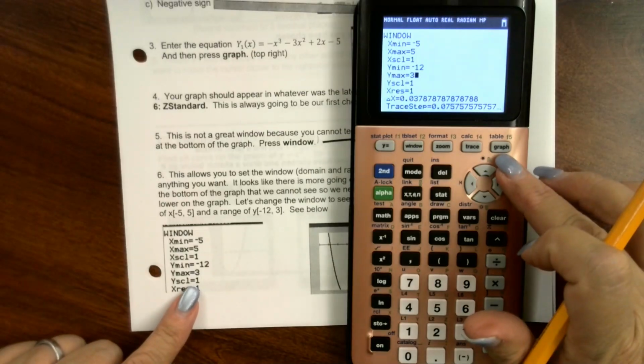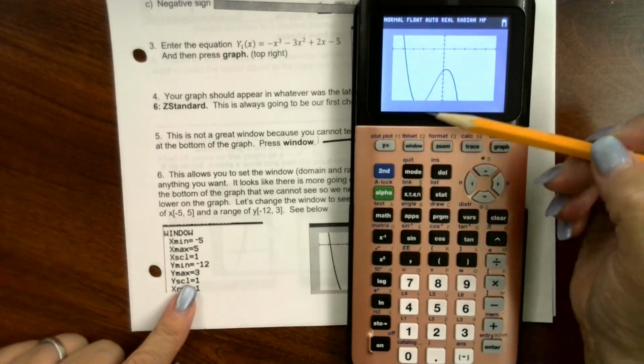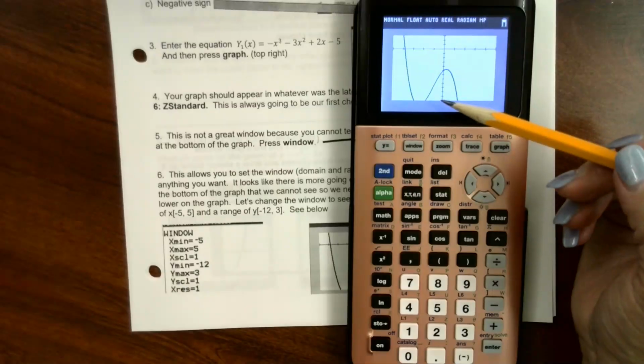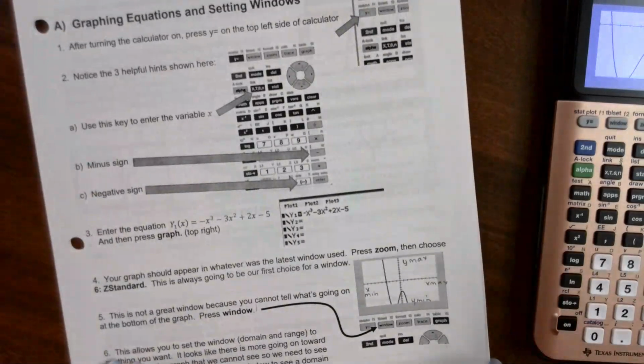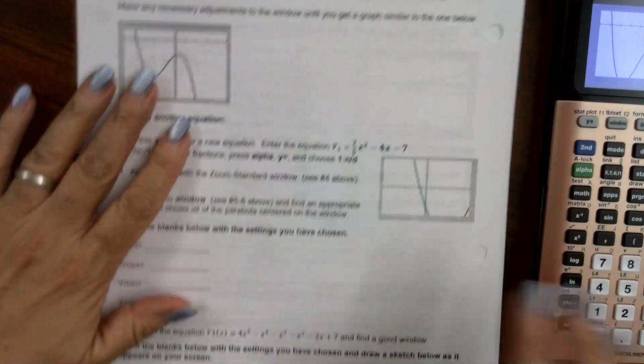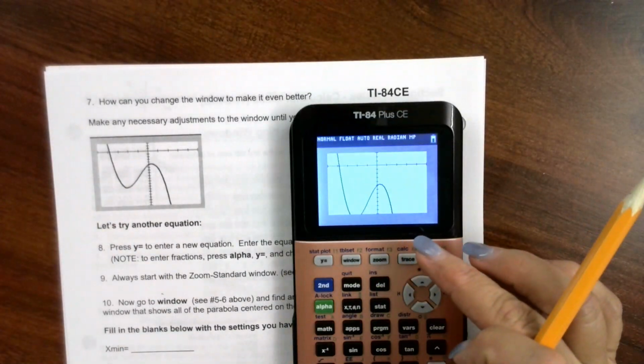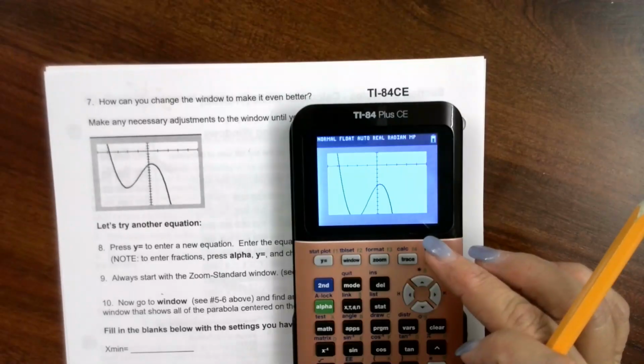And then I hit this graph button again. And it's better. I still don't see the bottom of this, but it's better. So go ahead and flip this tutorial over. And what it says is, how can we change the window to make it even better? So how can I make this so that I can even see more of this graph?